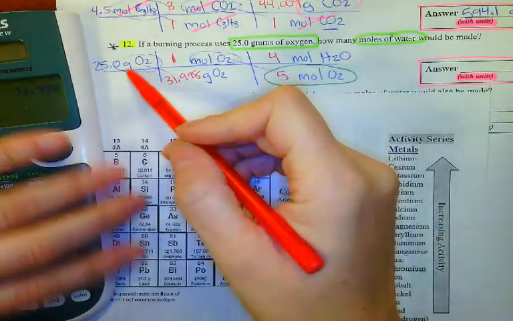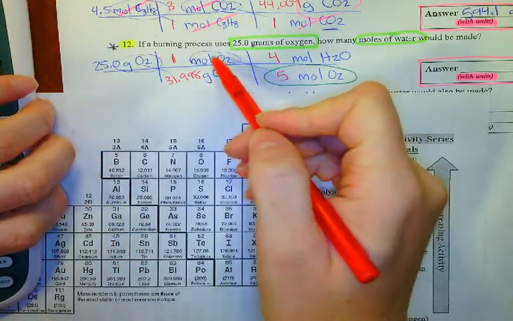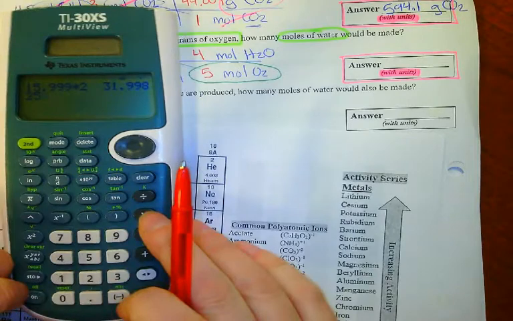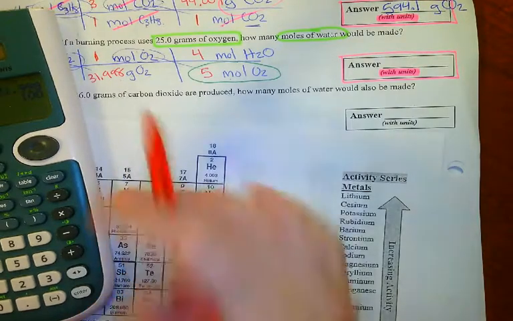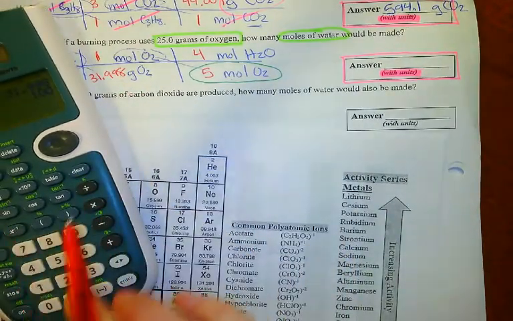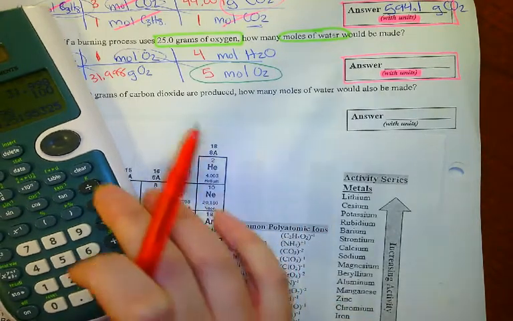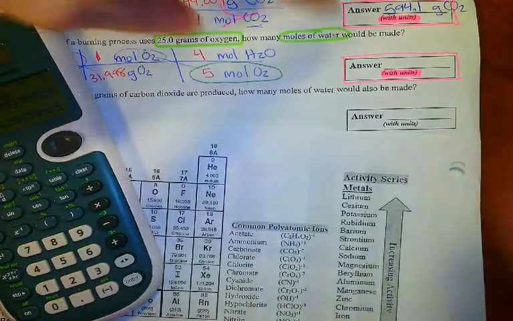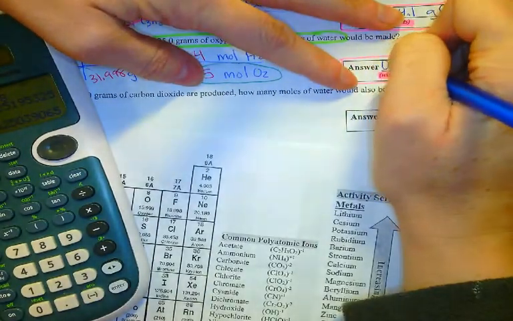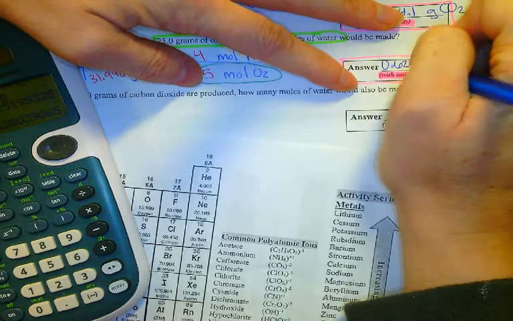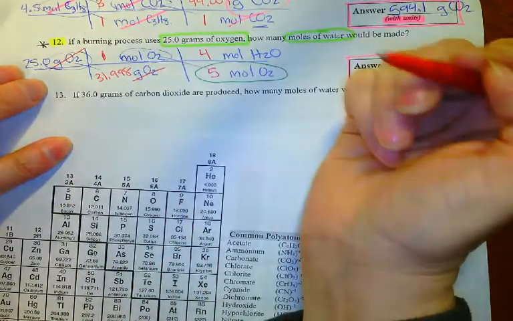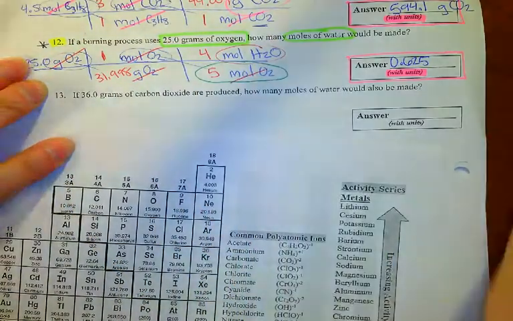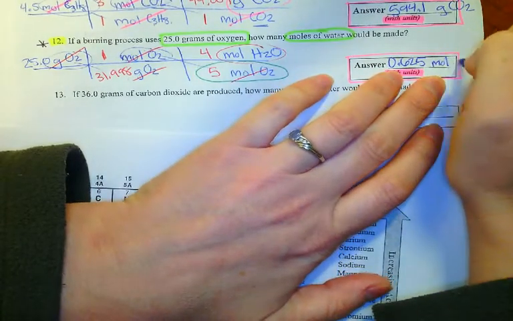So that gets me from grams of oxygen to moles of oxygen, from moles of oxygen to moles of water. And we're able to do that conversion. So 25 times 1 times 4 on top is 100, divided by the bottom. So divided by 31.998 equals, divided by 5 equals 0.62 or 0.625. I'm just going to put the first couple there. And my units, grams of oxygen cancels out, moles of oxygen cancels out. So the unit that I'm left with is moles of water, moles of H2O.